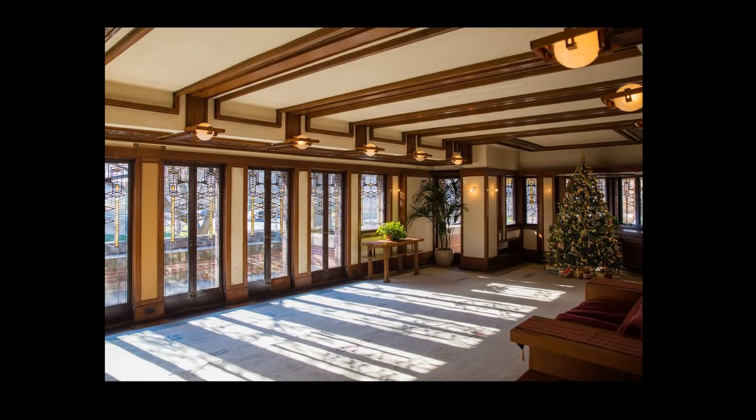When you get to the inside, you have these broad, open interiors. His decoration is in the form of wooden decoration, which emphasizes the qualities of the house. There's really no separation between the living space of the house and the kitchen. It's all one open space.